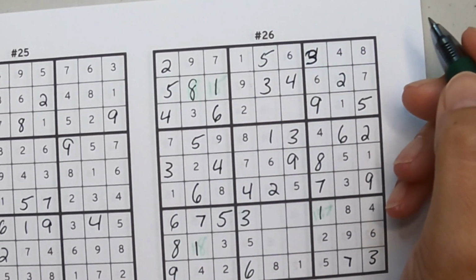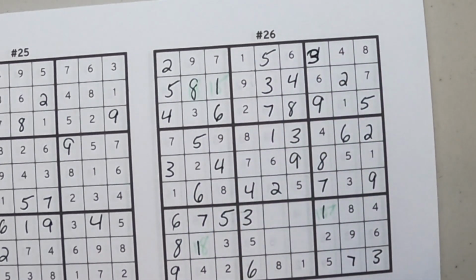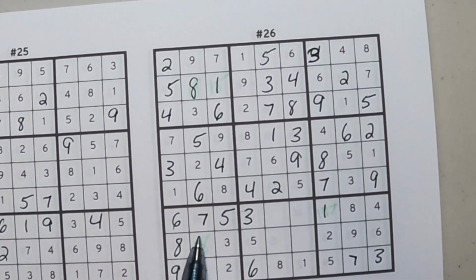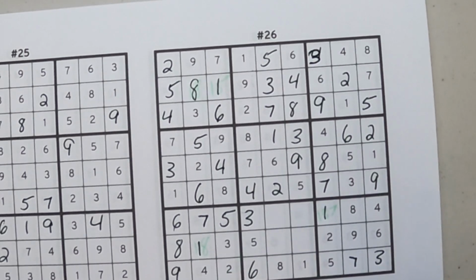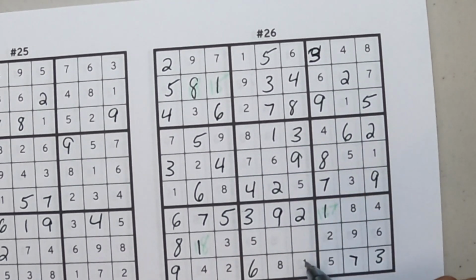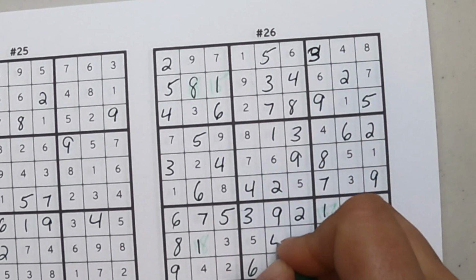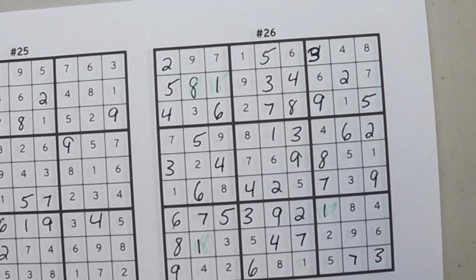For this box, we're missing 7 and 8. We've got an 8 here, so 7, 8. For this row, we're missing 2 and 9. We've got a 2 here, so 9, 2. And for this box, we're missing 4 and 7. We've got a 7 here, so 4 and 7.